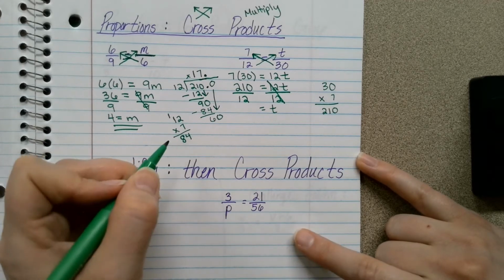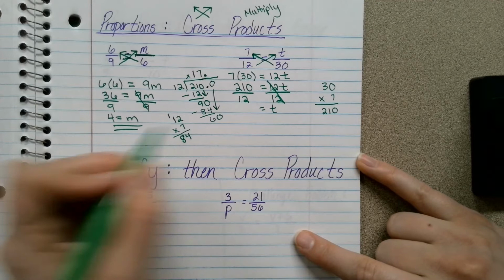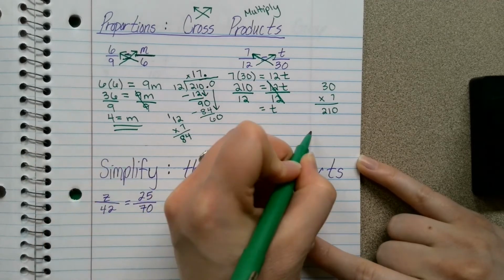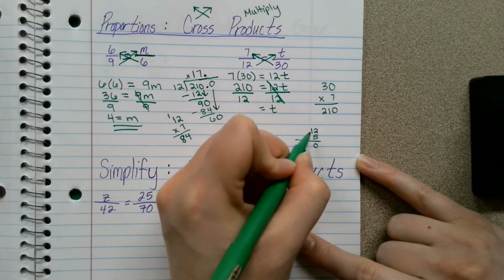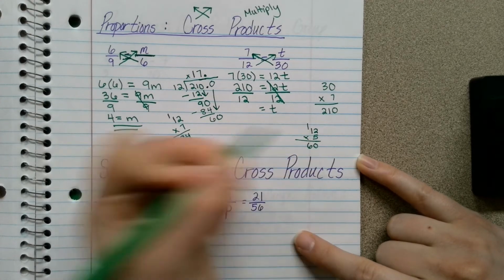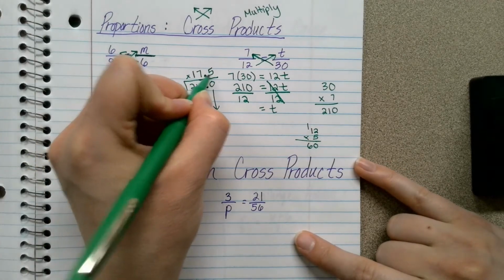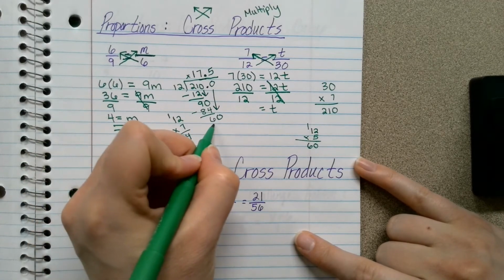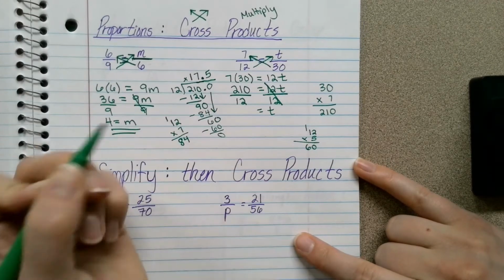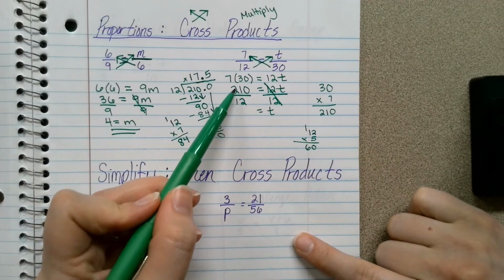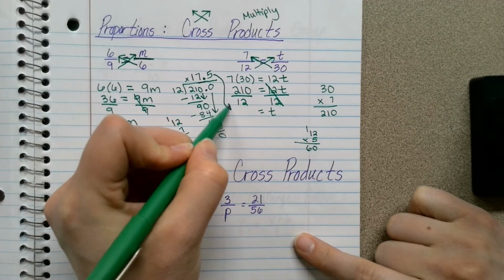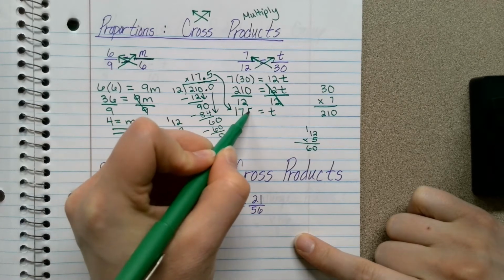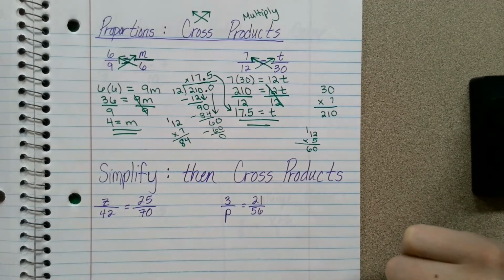Since 84 was much too high, 7 wouldn't work for this one, so maybe we check 5 instead and do 12 times 5, which gives us exactly 60. So it's going to be a 5, which multiplied directly to 60. So we know that 210 divided by 12 is 17.5 for our final answer.